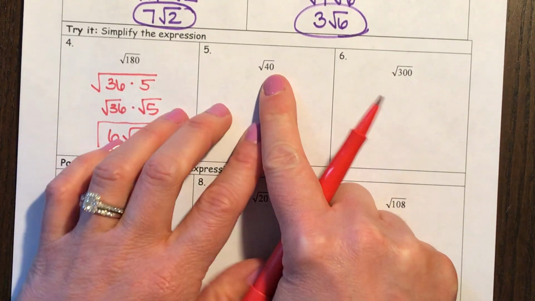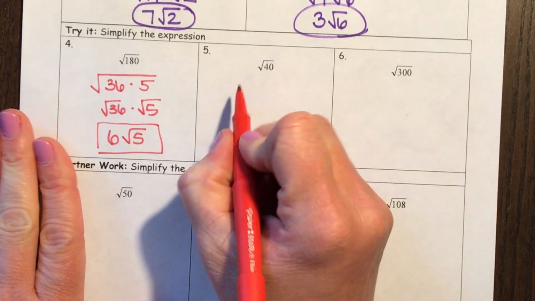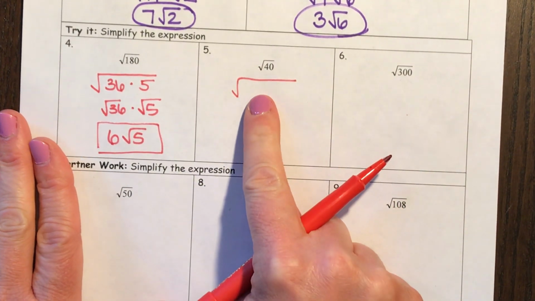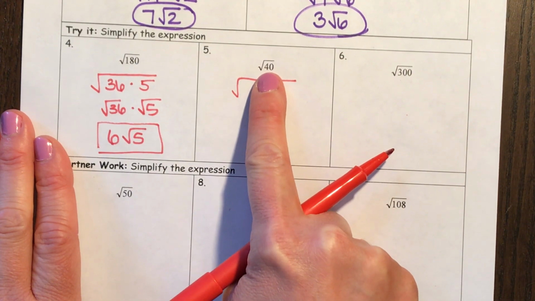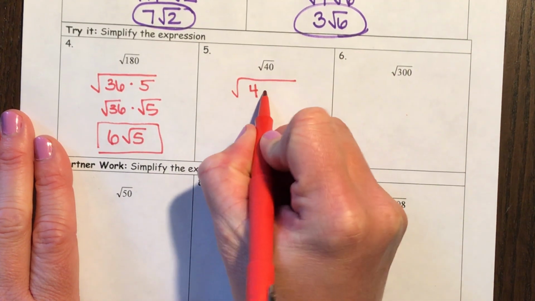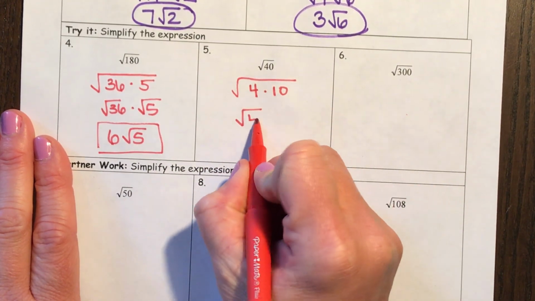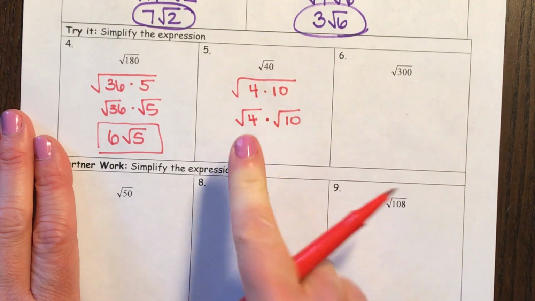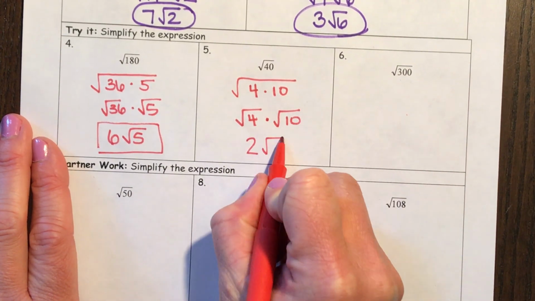Now, what is the highest perfect square that 40 is divisible by? I'll give you a second. If you want to pause it now and find it, you can. The highest perfect square that can come out of 40 is a 4. Now split these up into their own individual roots and then simplify the piece that you can. So the square root of 4 is 2.